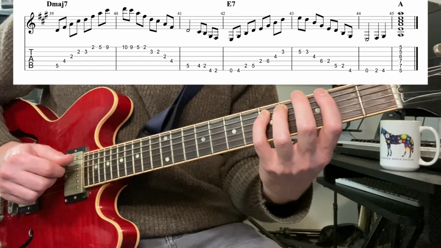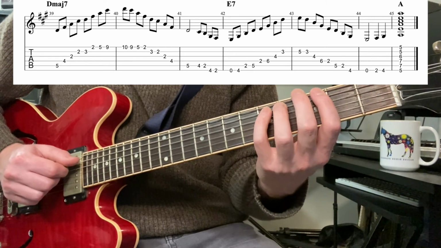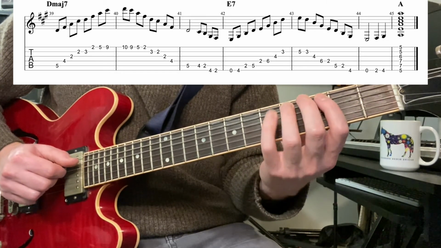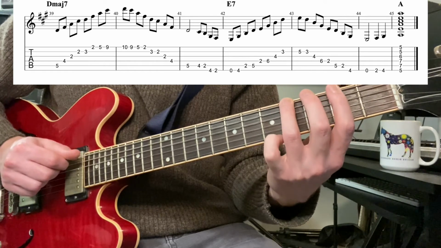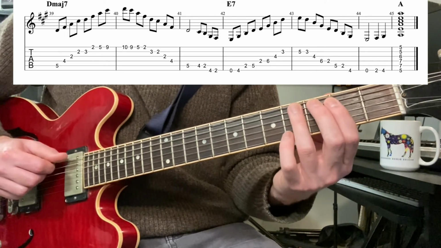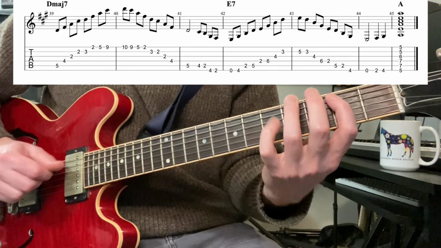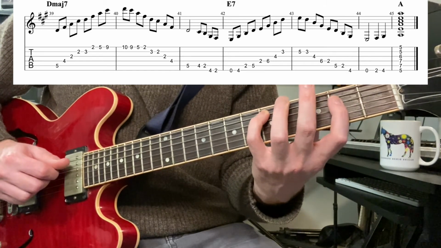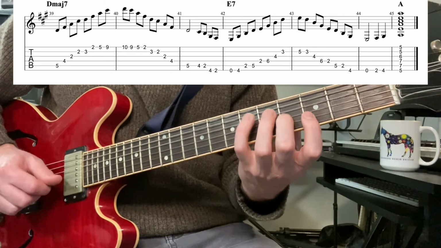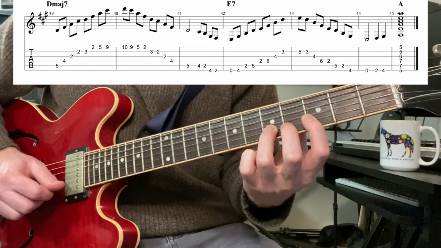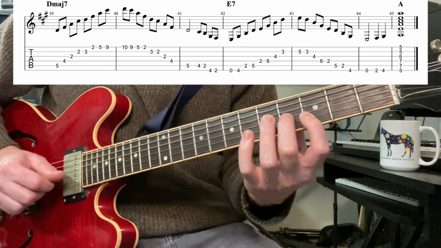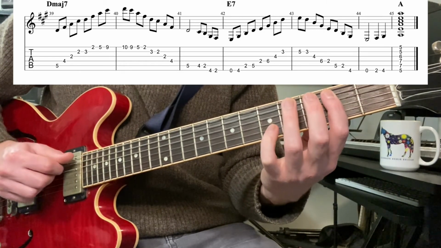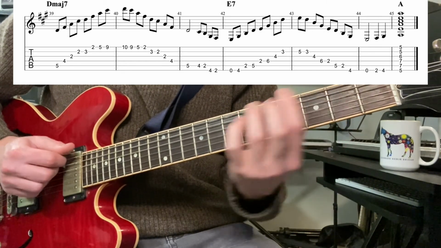Okay. And then we do a, you can just wait or go to the E by going 4, 2, 4, 2, and then E, open, 4, 2, open, 4, 2, 5, 2, 6, 4, 3, 5. Reverse, 3, 4, 6, 2, 5, 2, 4, 2. Walk up and you're done.